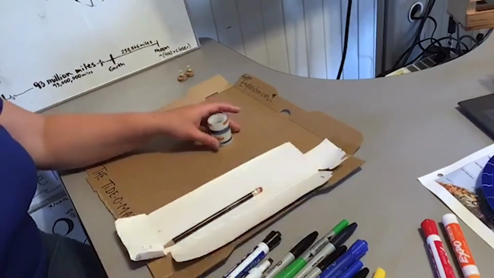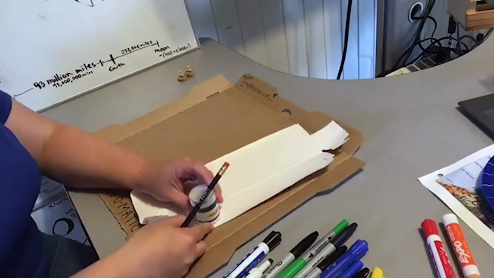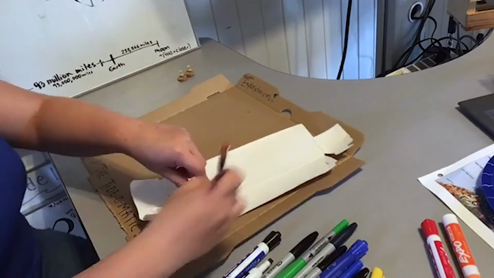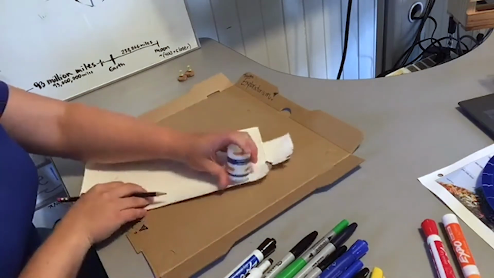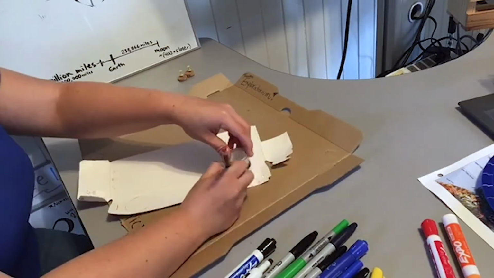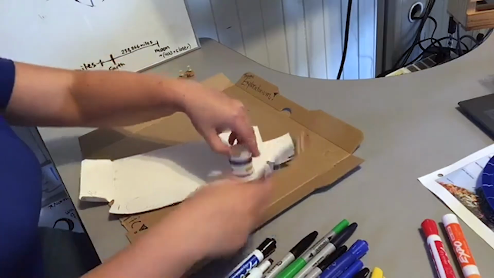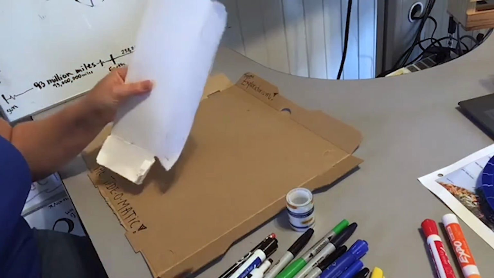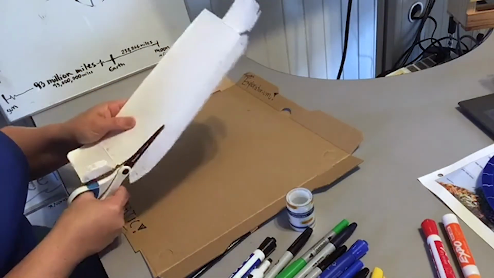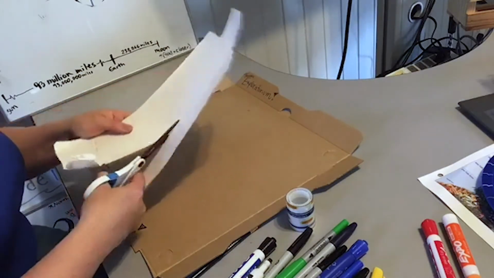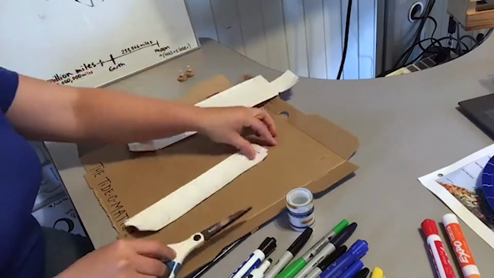So the first thing I'm gonna have you do is trace a circle on either end of your piece of paper. Again, reduce, reuse during this time. The more of that, the better. And then we're just gonna cut that out. All right.